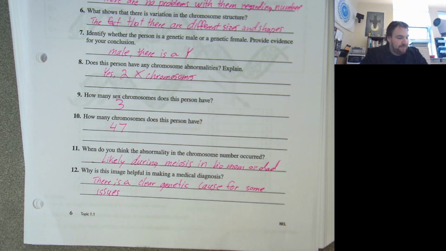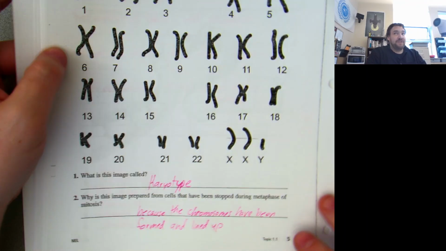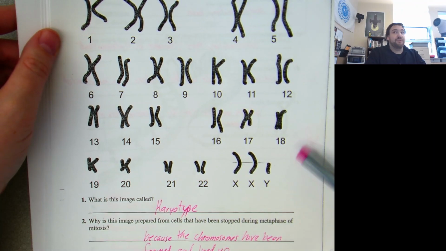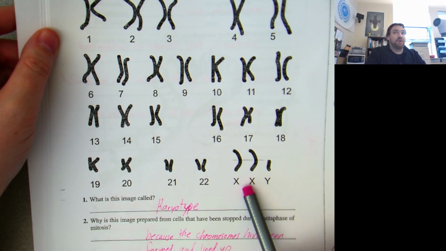And then why is the image helpful in making a medical diagnosis? Because if you have bonus chromosomes or missing chromosomes, there is a clear genetic cause for some issues. It's what I wrote here. There could be a whole bunch of issues that a person's experiencing. They do a karyotype, they will see immediately, this is the problem.